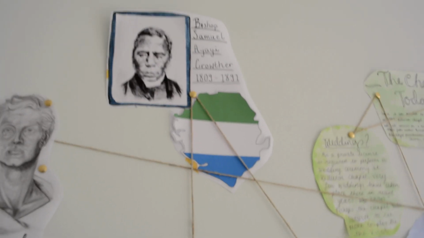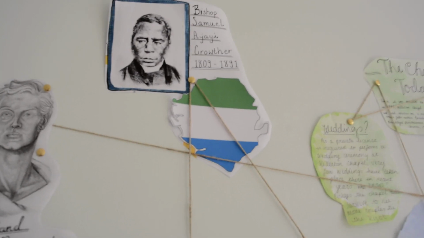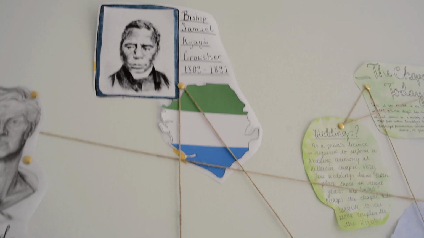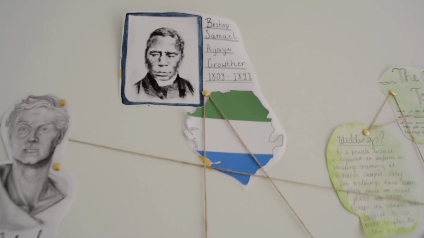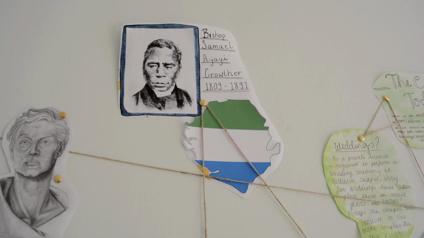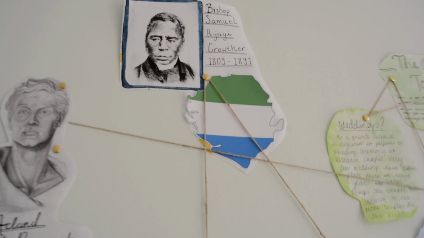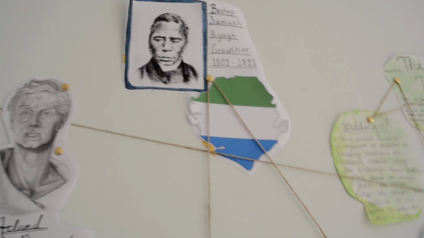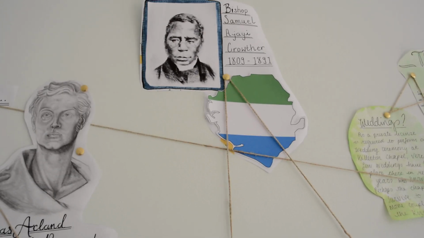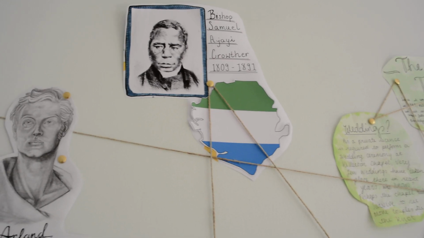Now in Sierra Leone, Bishop Crowther, well, his name isn't Bishop Crowther by then, but he is introduced to the English church, after which he moves to the UK to study at Cambridge and becomes a reverend, and then later becomes ordained as the first black bishop in Britain.